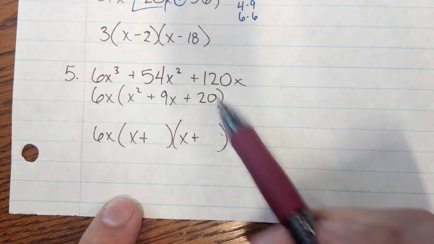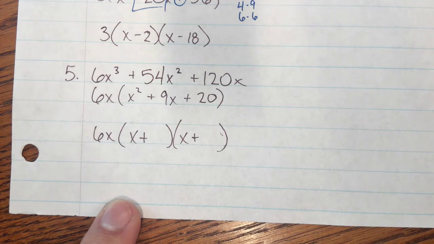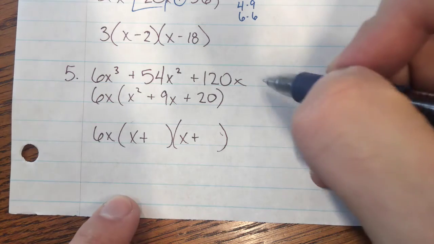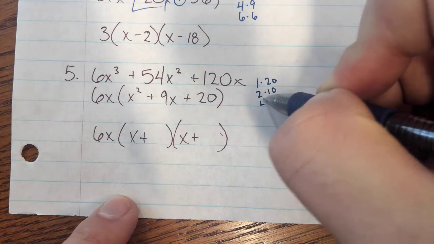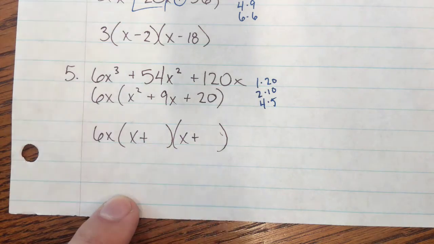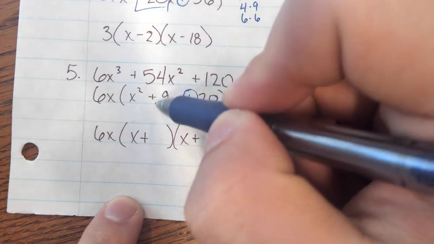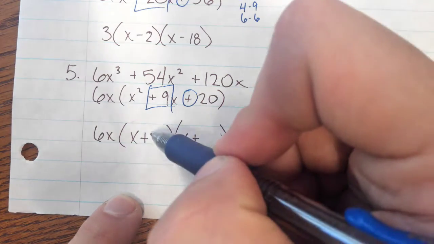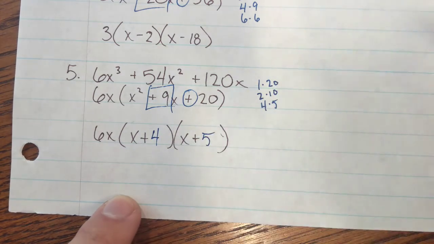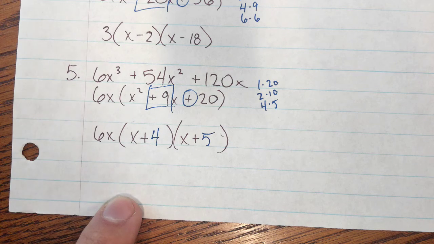So I focus on that final number of the trinomial. The way to multiply to get to 20 are 1 times 20, 2 times 10, and 4 times 5. I'm looking for the factors that add to get to 9. 4 and 5 add to 9. Fill them in. There you go. It's factored. It's solved.